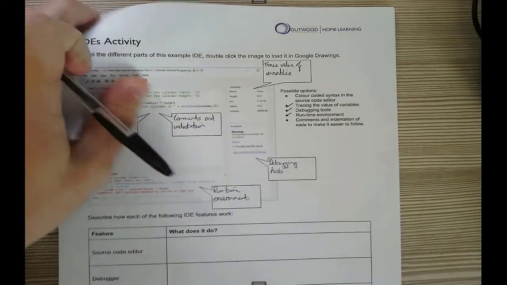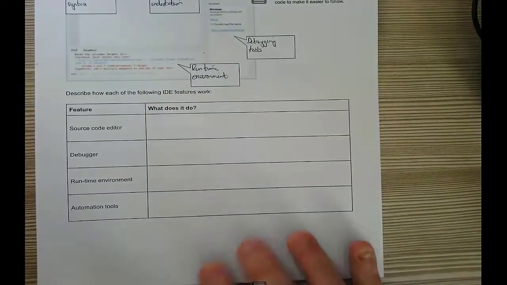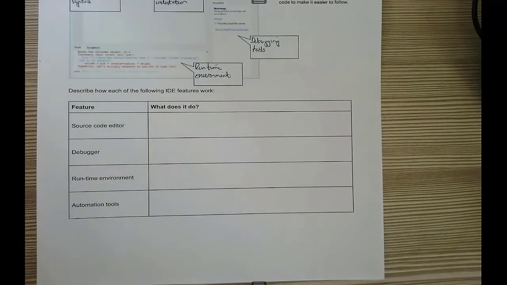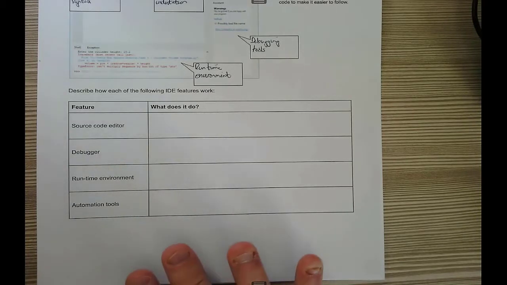Okay, so then down the bottom, and I'm going to paraphrase a lot because it'll be quicker. It says describe how each of the following features work, and there's one thing that's worth noting. With any IDE, you will have a translator to turn that high-level code into machine code. So that's one of the other features, but we've looked at translators in another lesson.